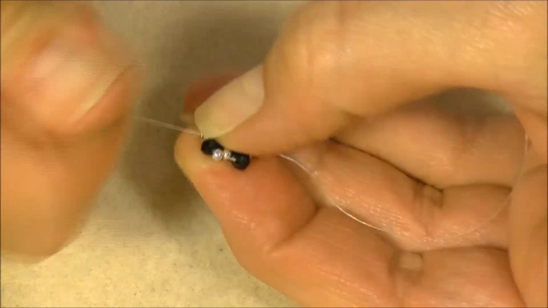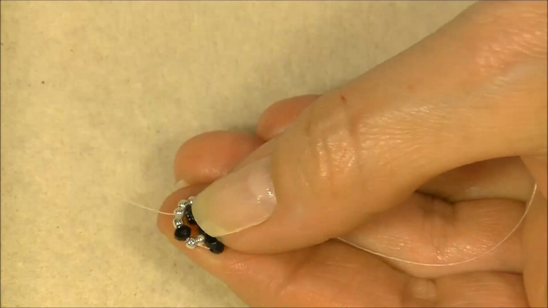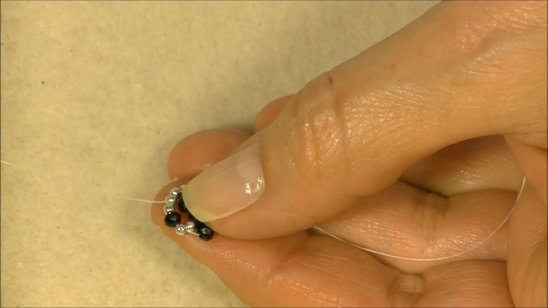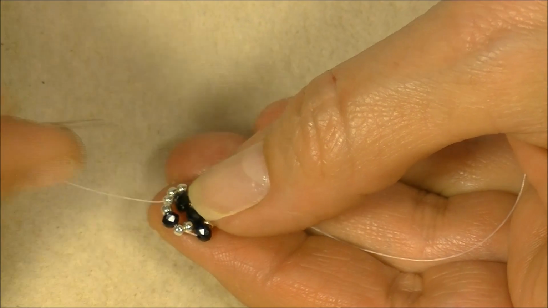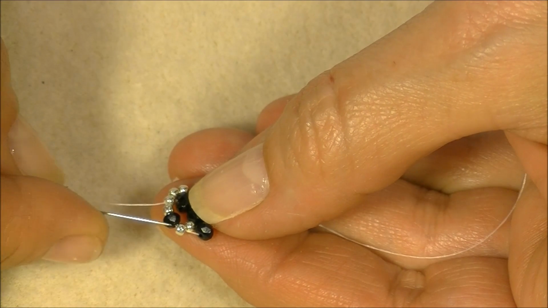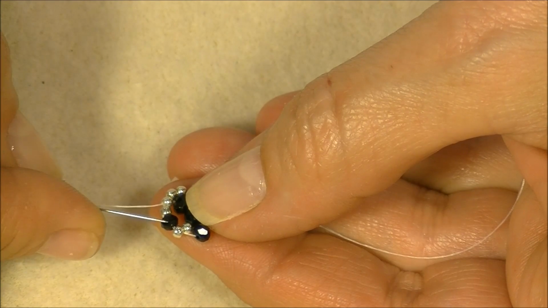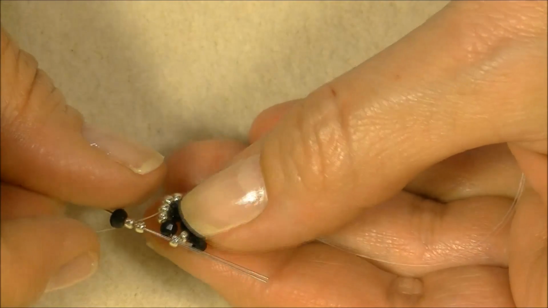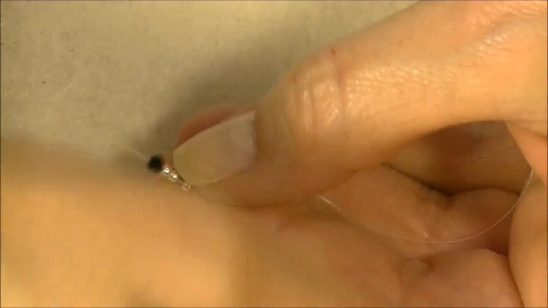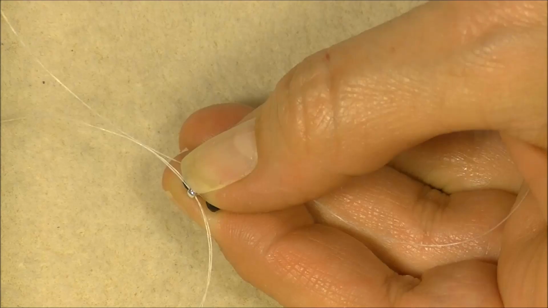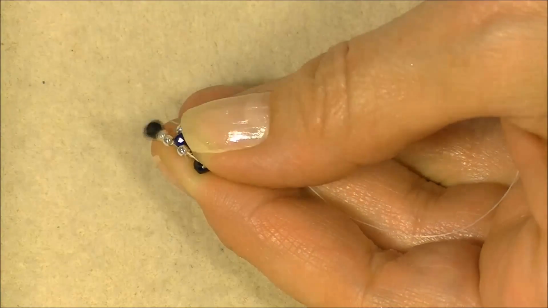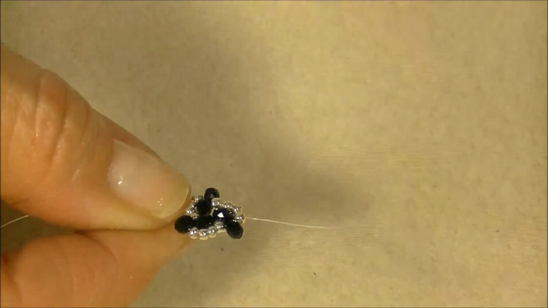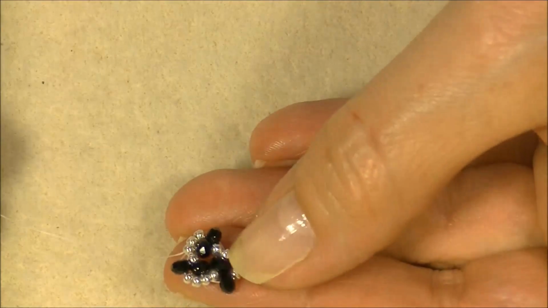Turn your piece again, and then pick up your big bead first, the rondelle, and then 2 11-0s. And then you're going to go past the next big bead in your base and go into the 11-0 and pull. And this is what you'll have.